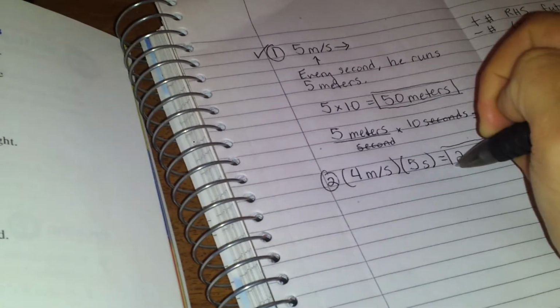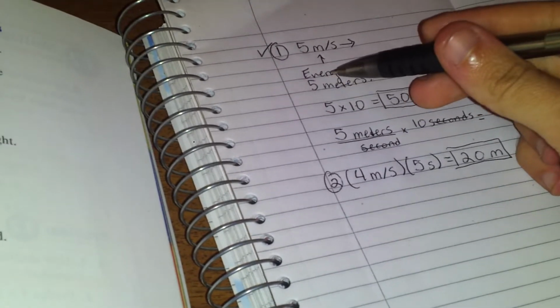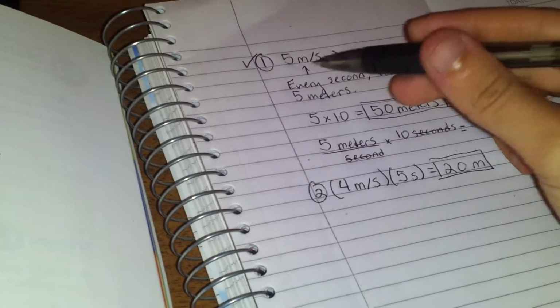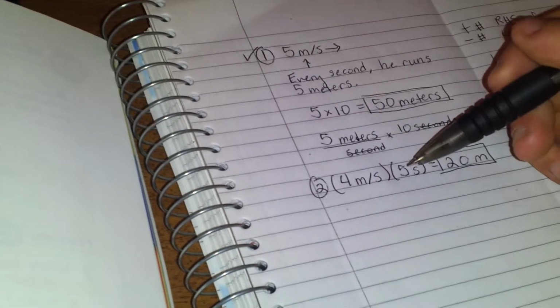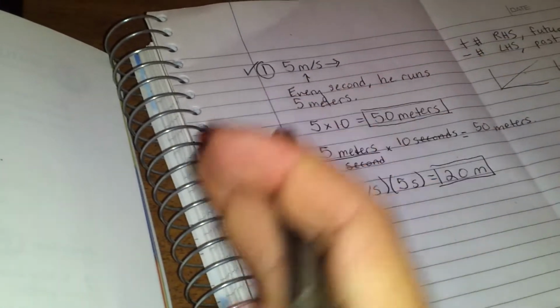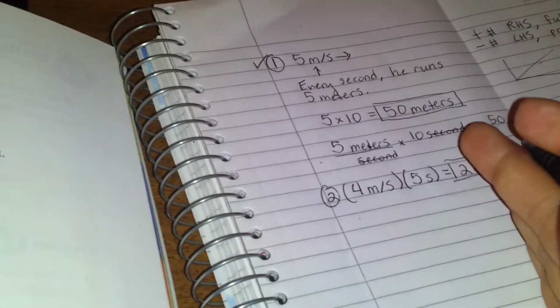That means, just like in our previous problem, every second he ran 4 meters. Just like this notation. 5 seconds later, he must be going 20 meters because he goes 4 meters, then 4 more, then 4 more, then 4 more.